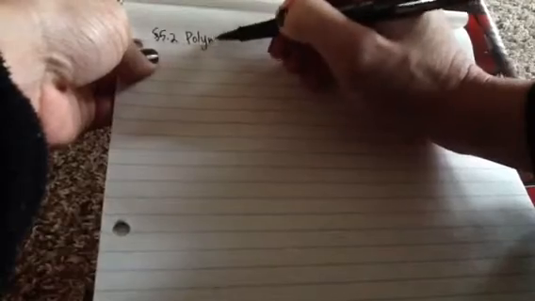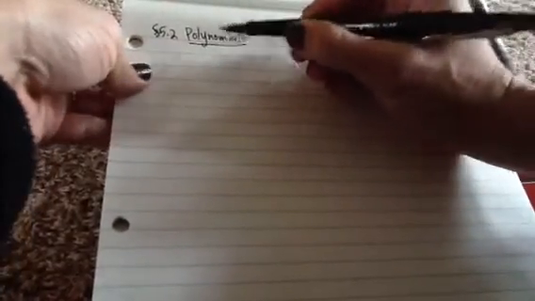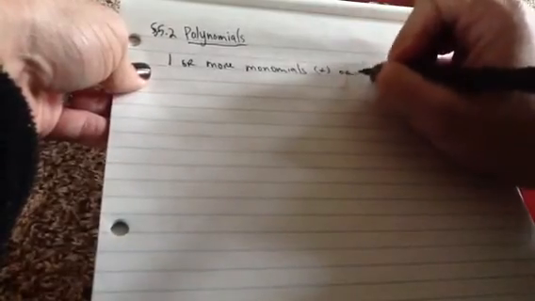Section 5.2, Polynomials. Now, polynomials are one or more monomials added or subtracted.